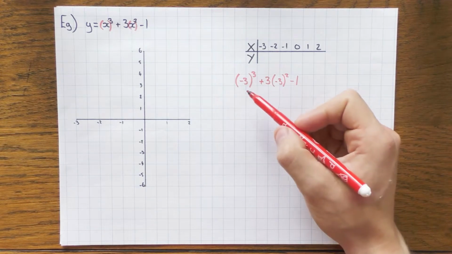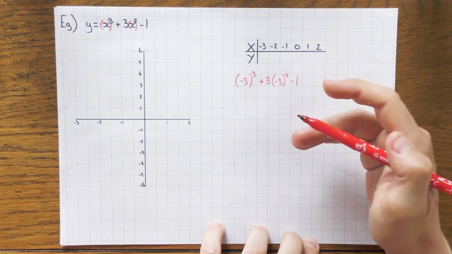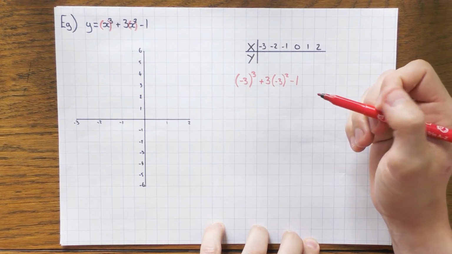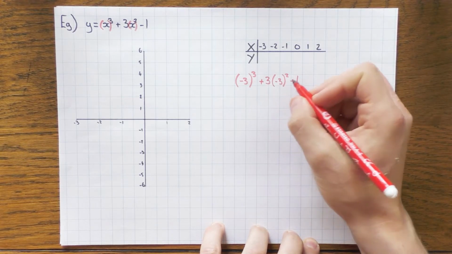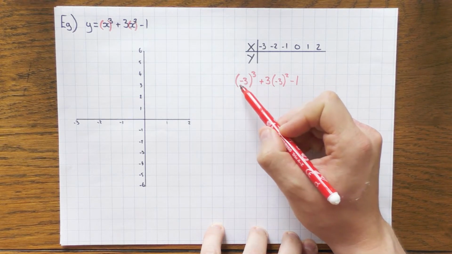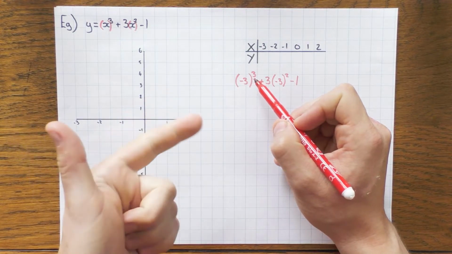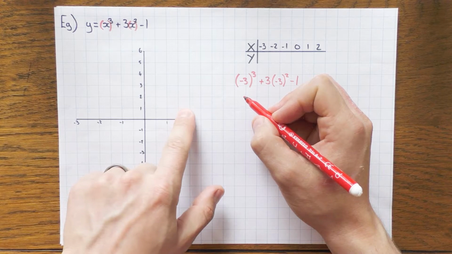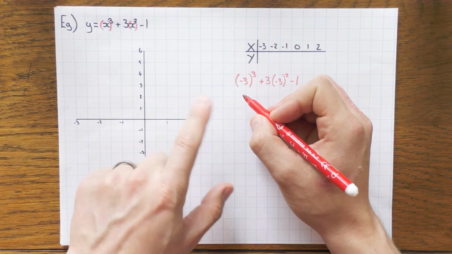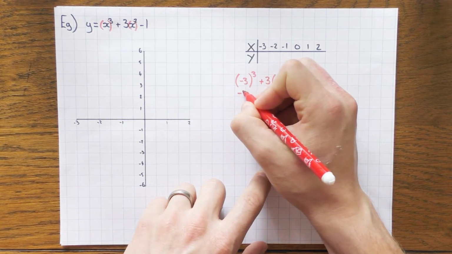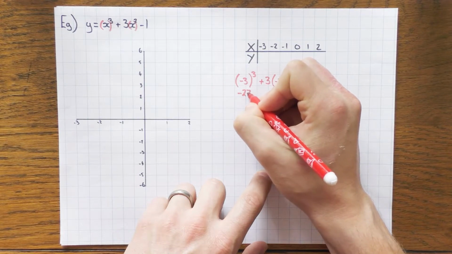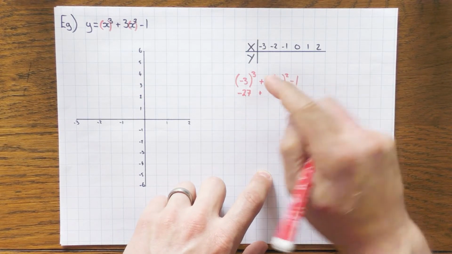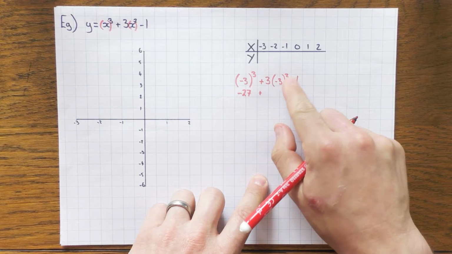And the reason why I do that is because underneath you can then take it step by step and try and make sure you don't make any mistakes with these negatives. So again, -3 cubed, so -3 times -3 times -3. So -3 times -3 is +9, times that by -3 will give you -27. And then plus, I'm just going to ignore that 3 for now because we've got to do the indices first.